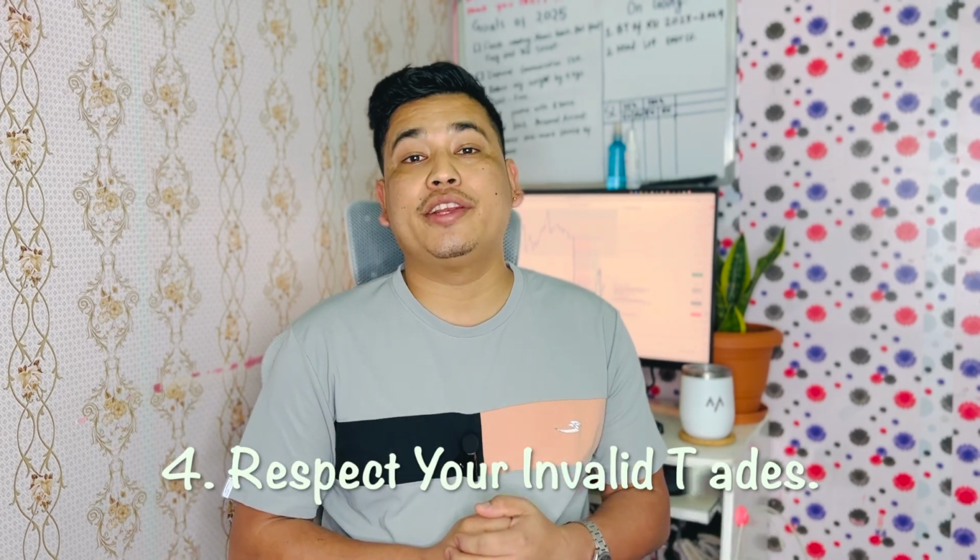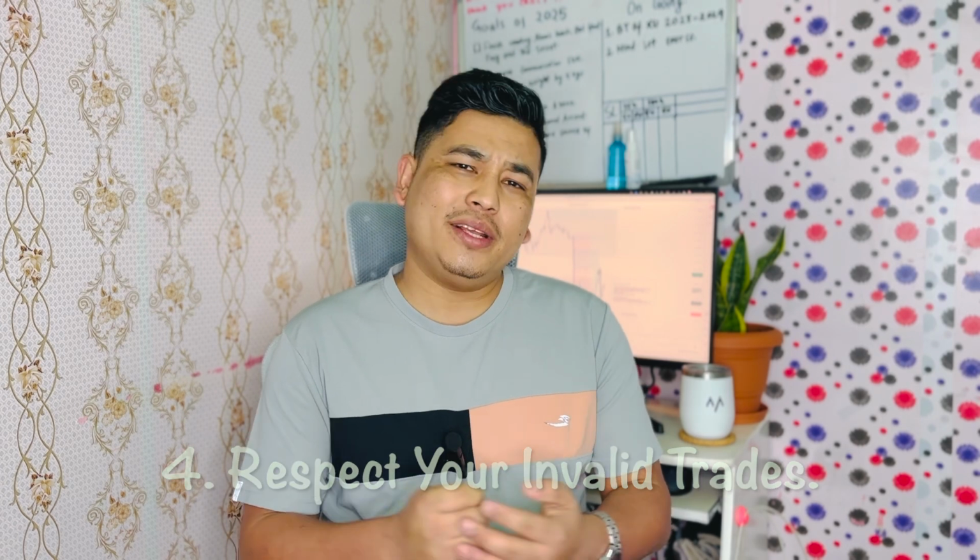The last but not the least, the fourth advice to all traders is respect your invalid trades. What does it mean? As you can see, I took the first trade of this week. It was invalid, but I corrected myself. I journaled it, and I did the emotion check on everything. I kept my emotions in check. I did not do any rush trading. I did not do any FOMO trading. I didn't want to chase the market. That's how you're supposed to follow your plan.